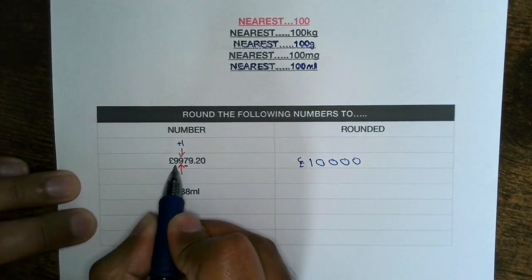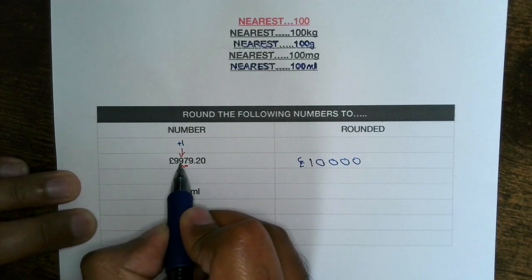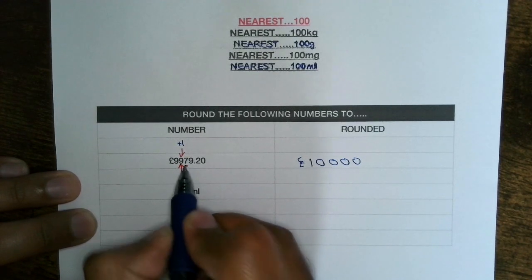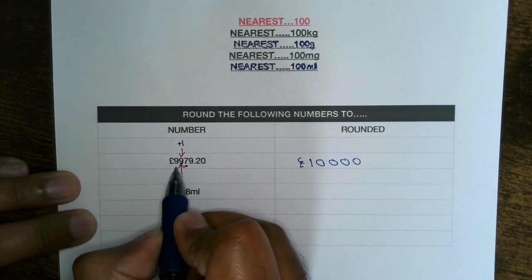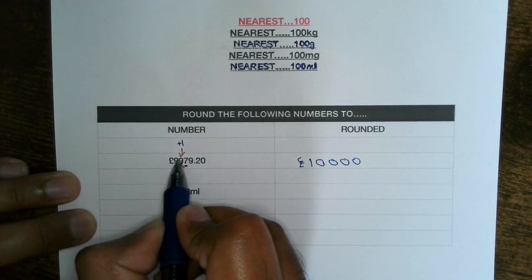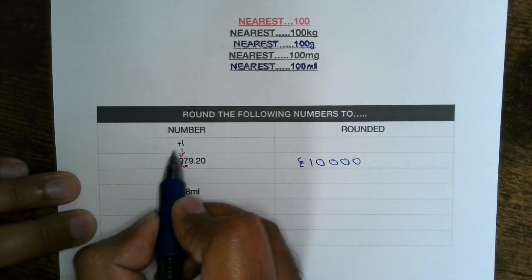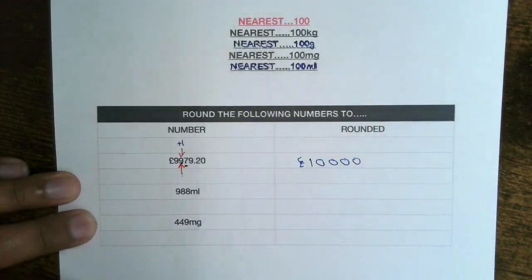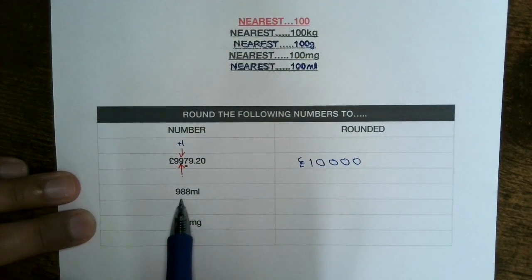Because you had £9,979. You looked at the 100 position there, looked to the number to the right of it, it was bigger than 5, so you rounded up, you added 1 to the 9. When you add 1 to the 9, it becomes obviously a 0. You add 1 to the next 9, that becomes a 0, and then the 1 goes there. So you end up with 10,000. Let's have a look at the next one.